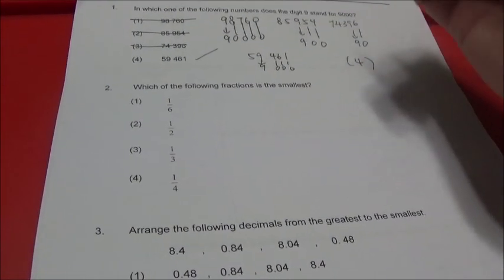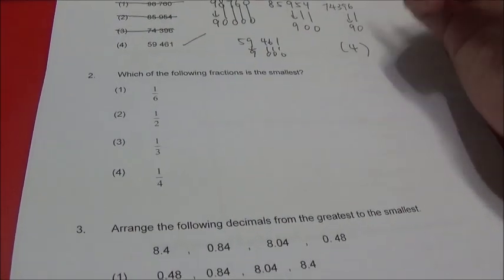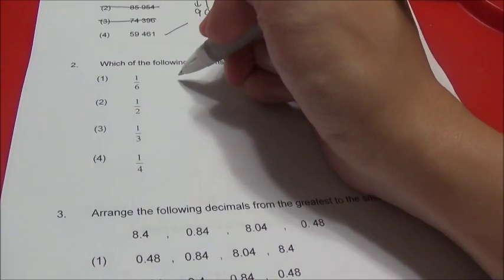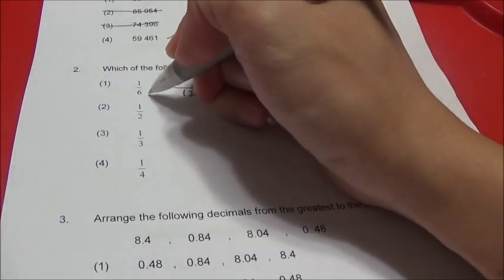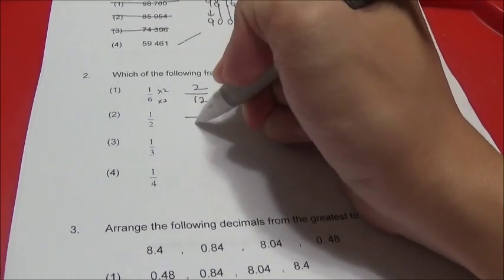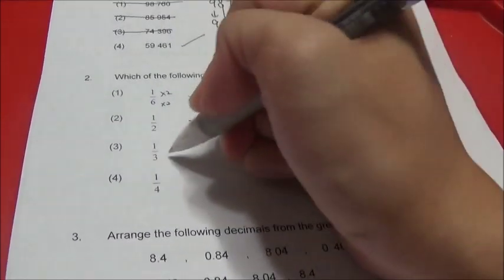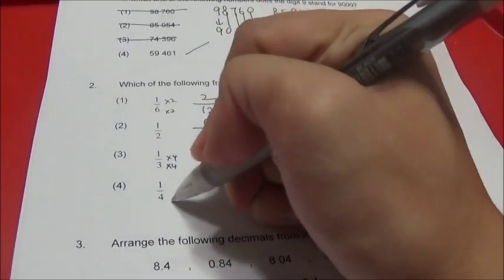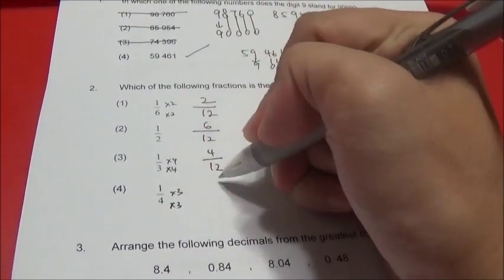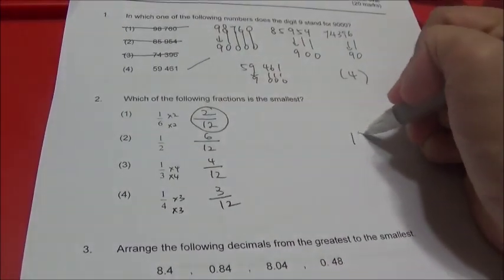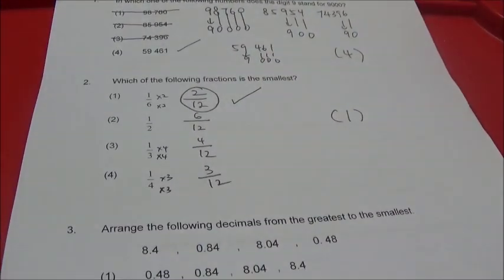Which of the following fractions is the smallest? Alright, so we find a common denominator for all of them. So if this is 12, we times 2, times 2, 2 over 12. 12, half will be 6, times 4, times 4, 4 over 12, times 3, times 3, 3 over 12. This will be the smallest. Answer is 1.